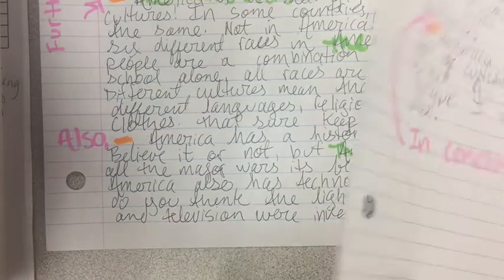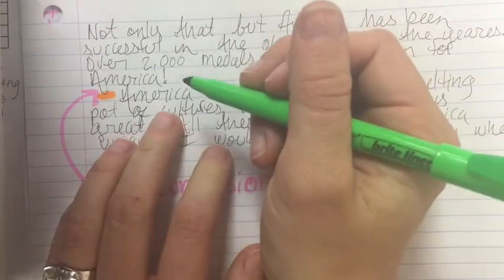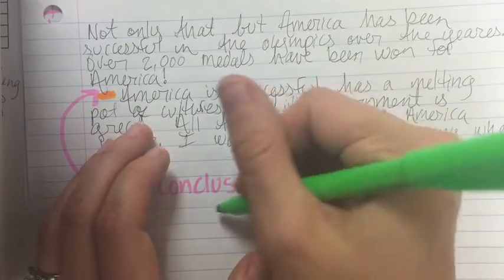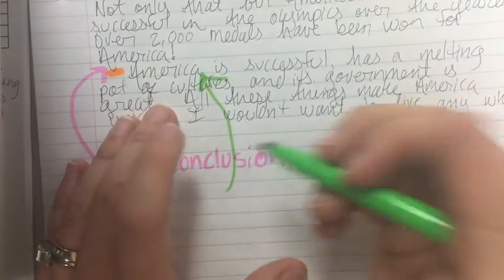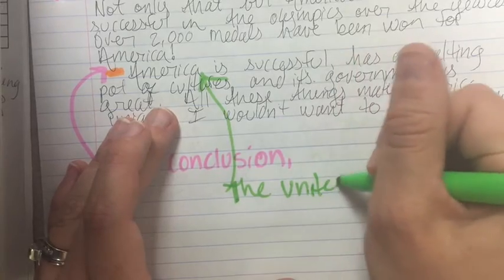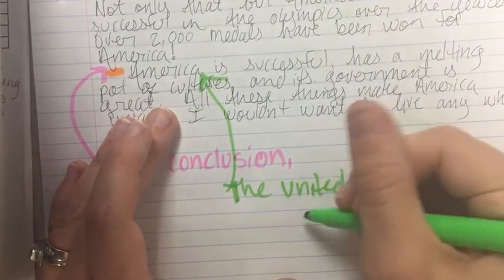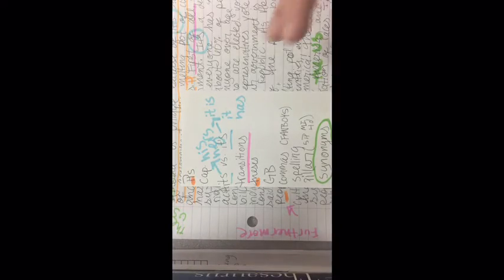And then I'm going to look back at my conclusion. Let's see. For this one, maybe I'll say, ooh, I'll draw a little arrow. I'm going to say the United States of America. Okay, I've got my editing checklist back out, and I've already made 1, 2, 3, 4 different changes or revisions.